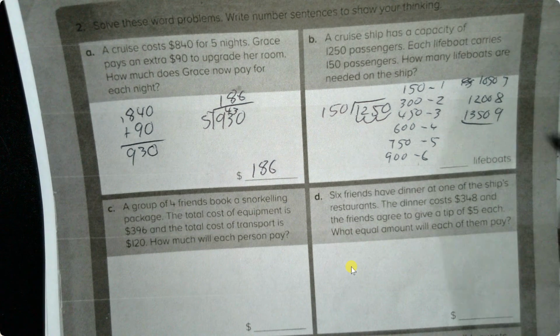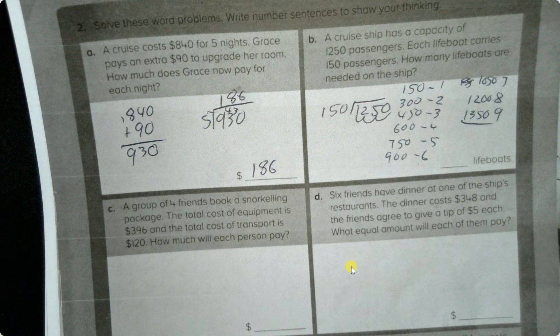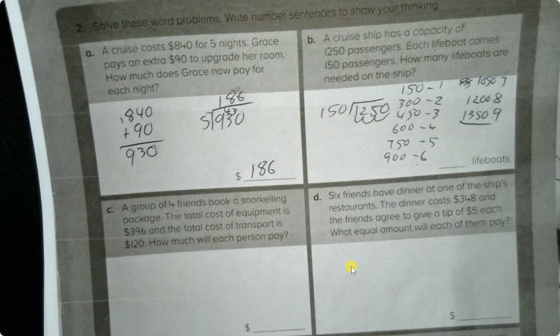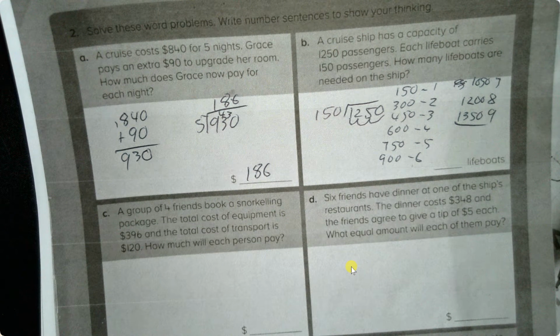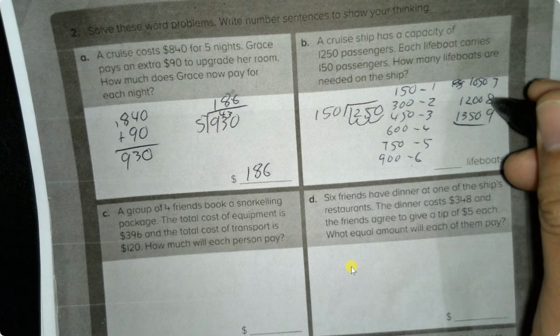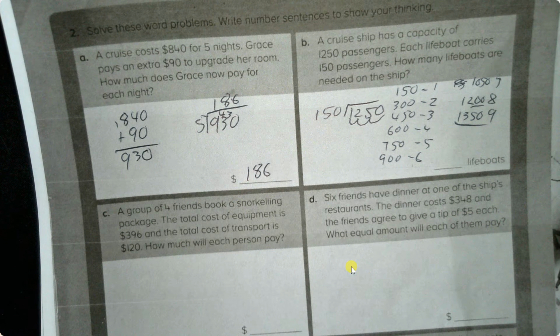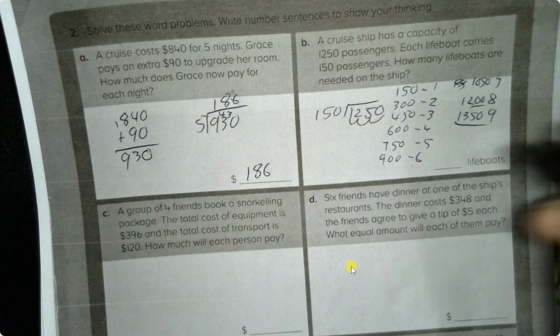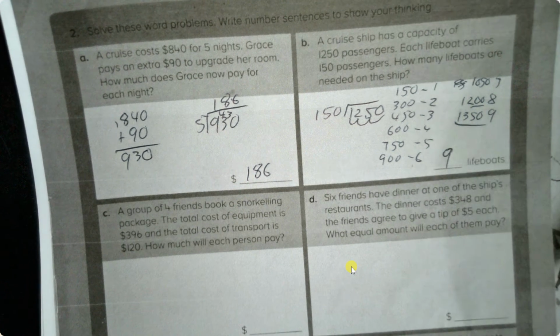So as we can see, we're going to have quite a few spare spots. We can house 1,350 passengers. We only need to house 1,250. But yeah, we couldn't have done it with 8. There still would have been 50 people who would have had to swim back to shore. So yes, we will need 9 lifeboats to save everybody.